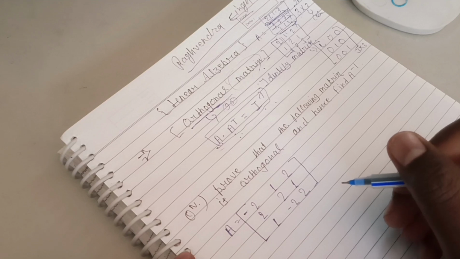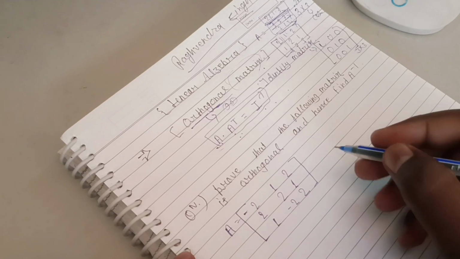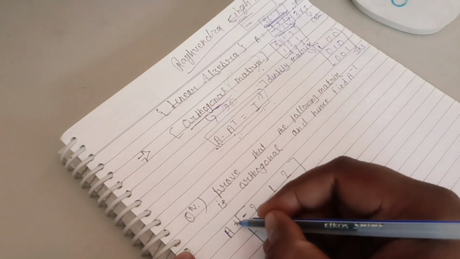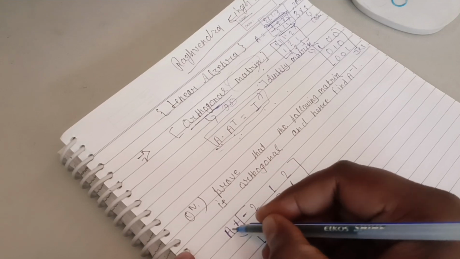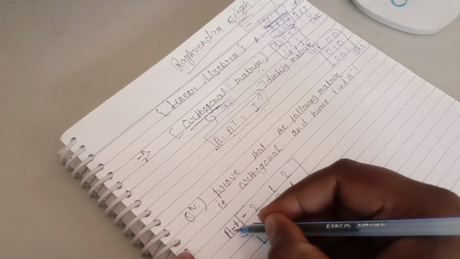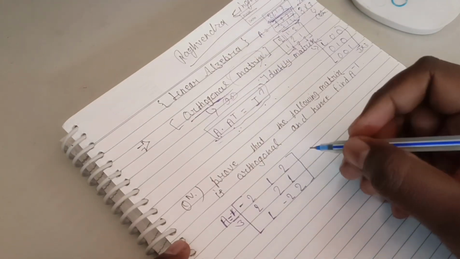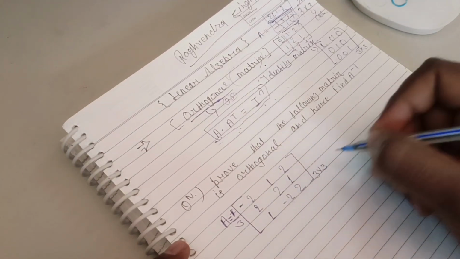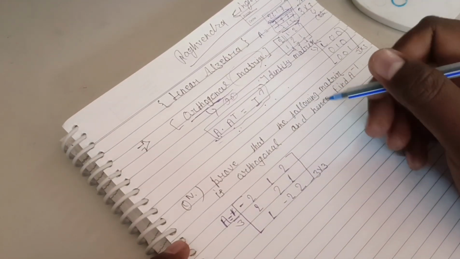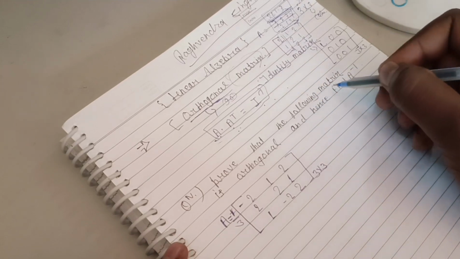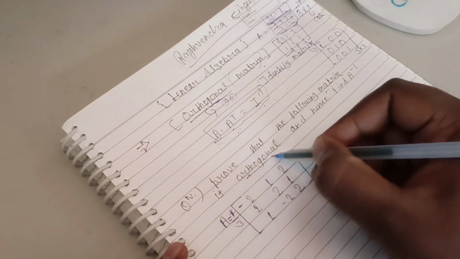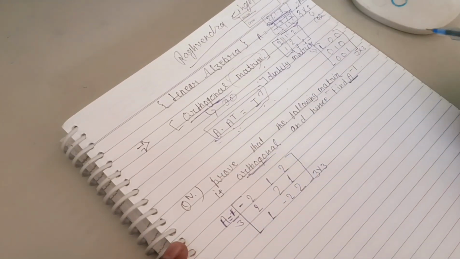One more thing, 1 by 3 is outside. Sorry, I didn't write that before. So this is the 3 by 3 matrix which is given. We know that here it is saying it is orthogonal. We have to prove it and we have to find A inverse.